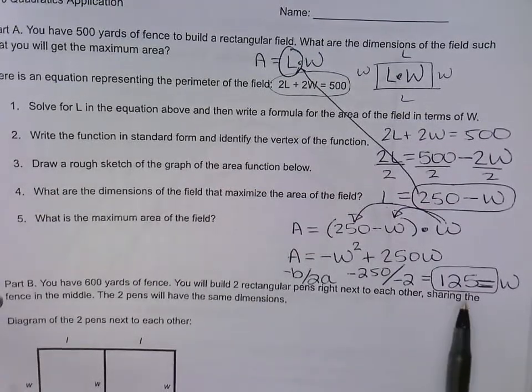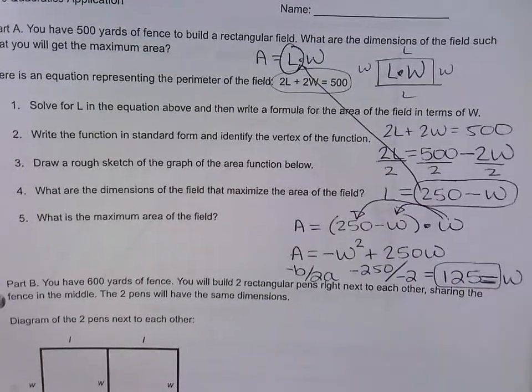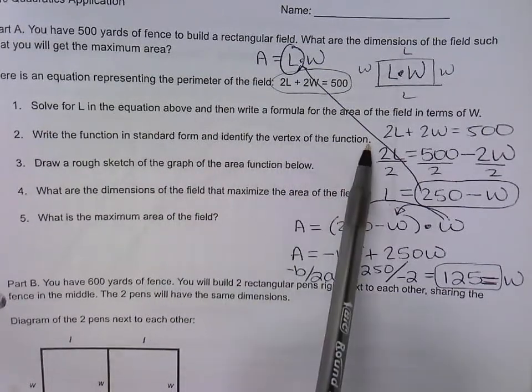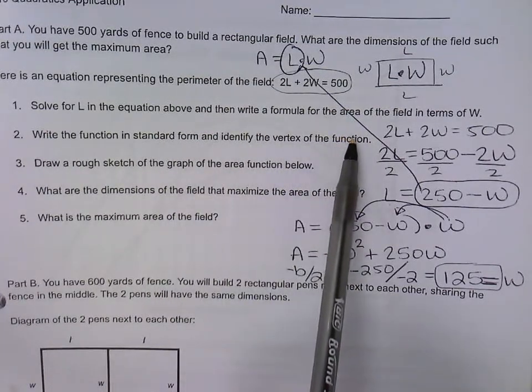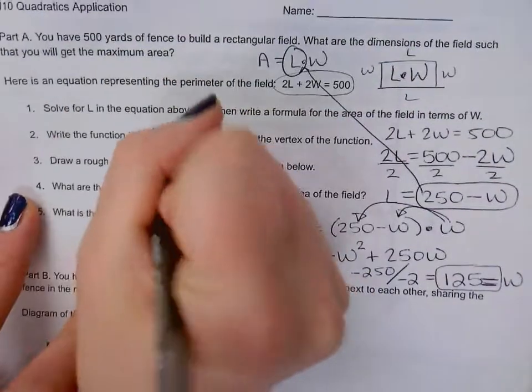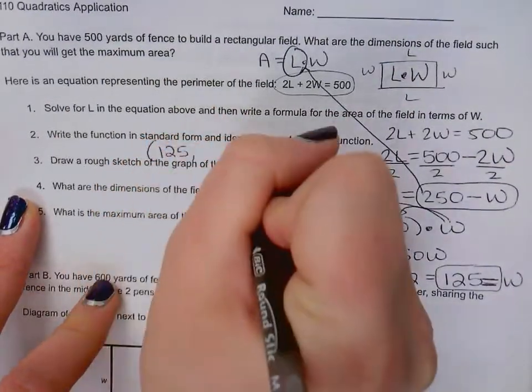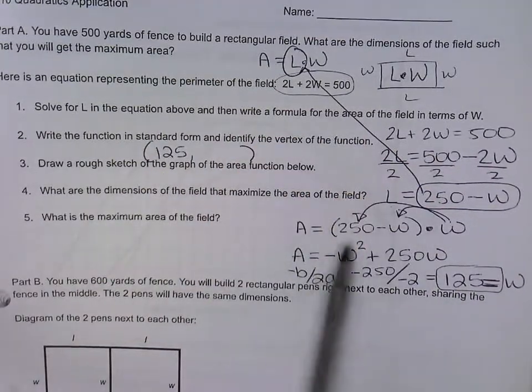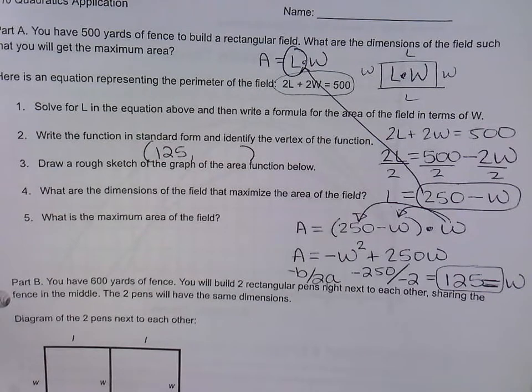So we've got 125 is my width. So they wanted just to find and identify the vertex. I guess I didn't find the area yet, right? So 125, comma, what? So use your calculator, plug 125 into the area formula, and tell me what you get for area.